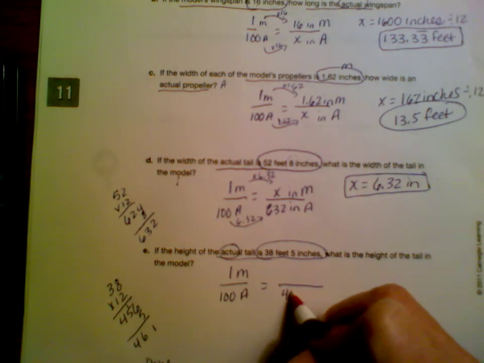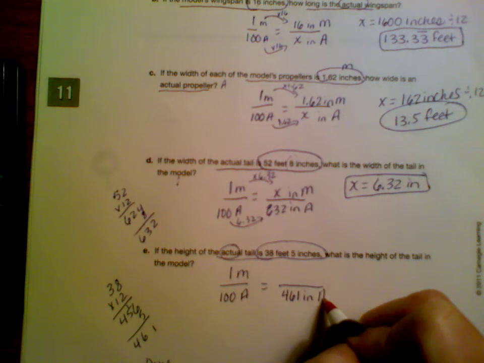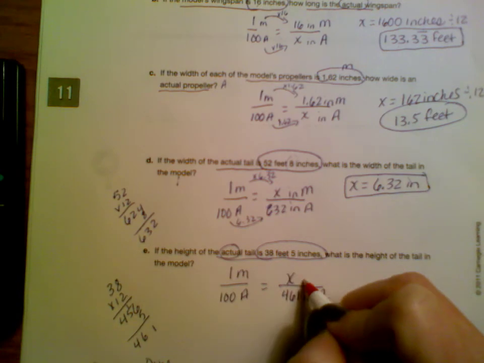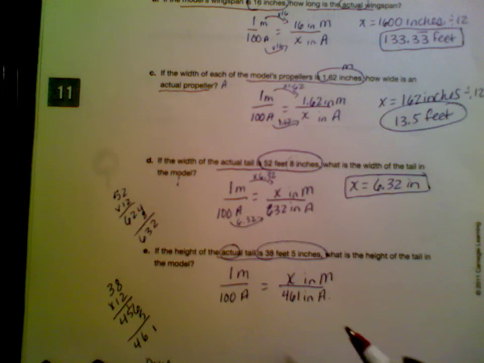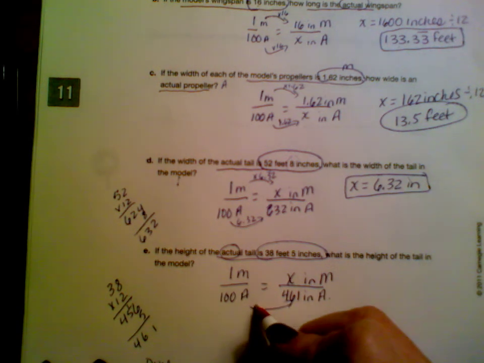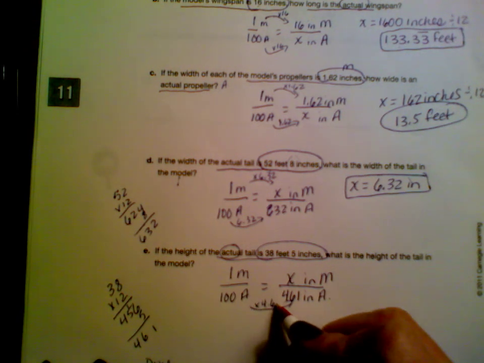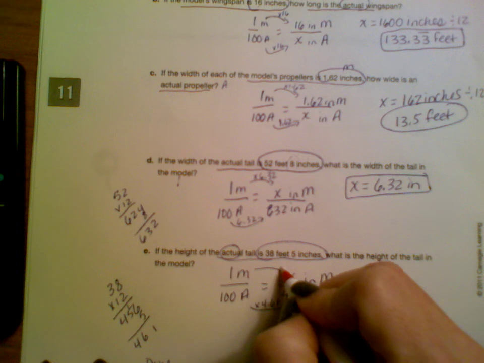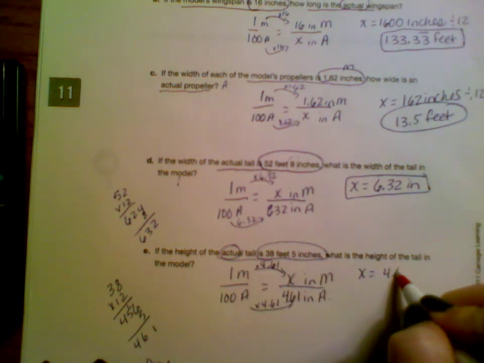So I have 461 inches in the actual. How many inches is in the model? So I can see this is times 4.61. 1 times 4.61, x is 4.61 inches.